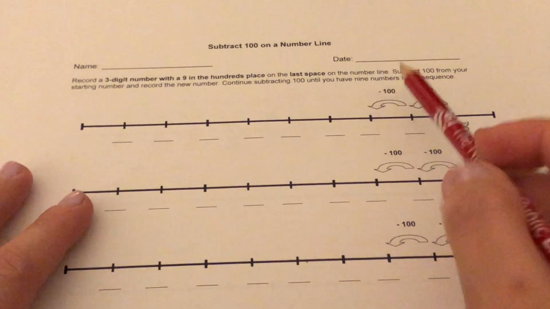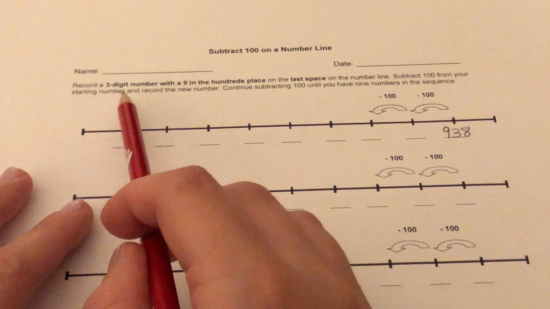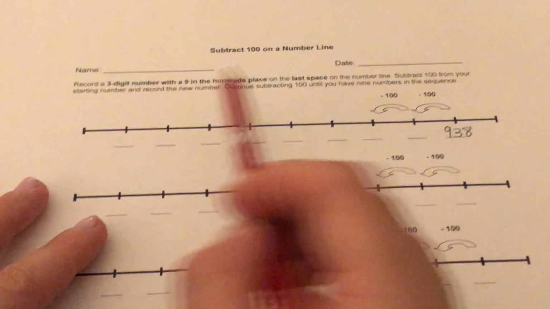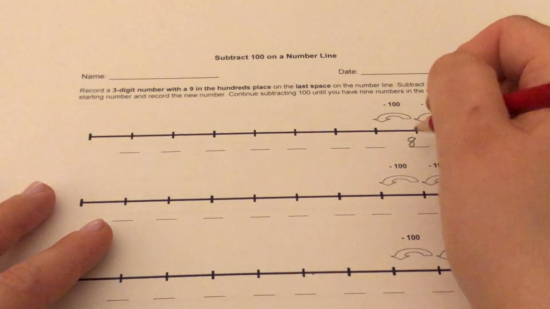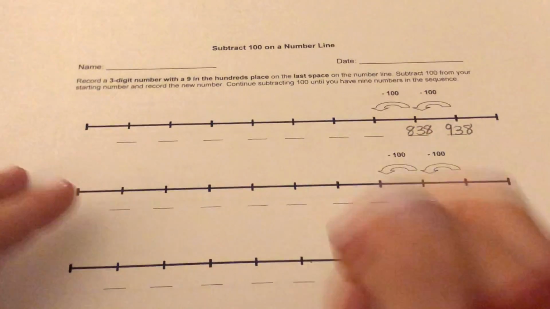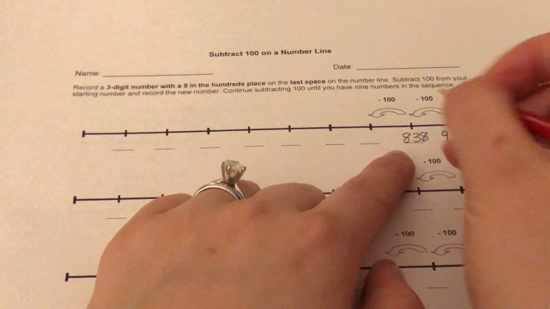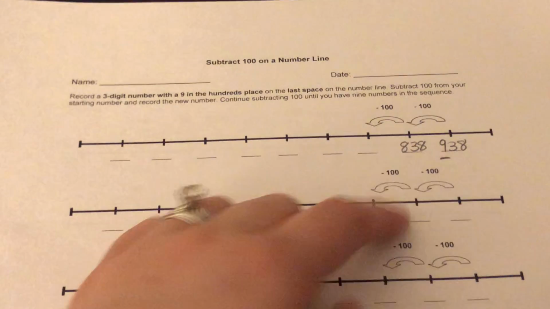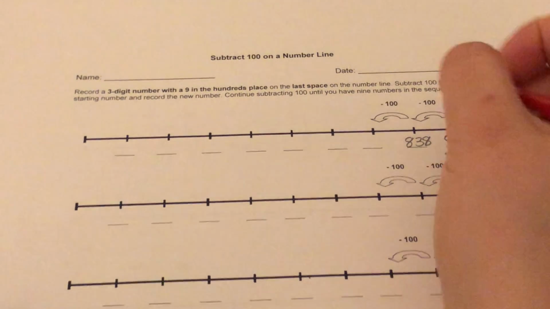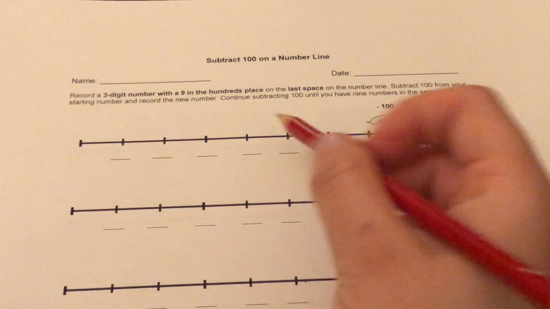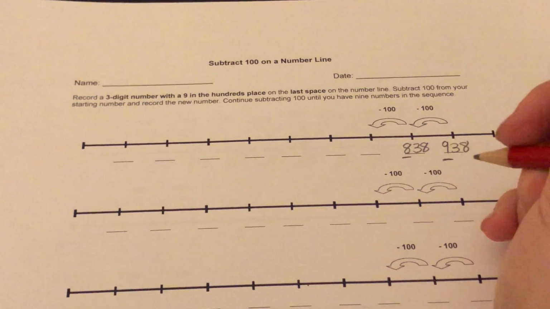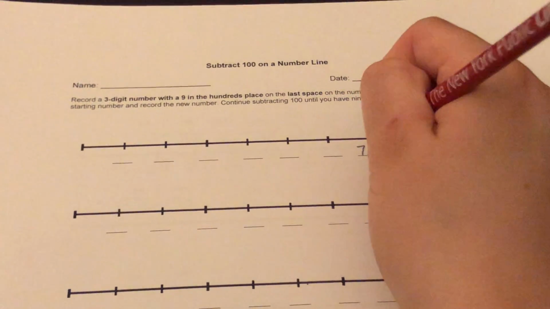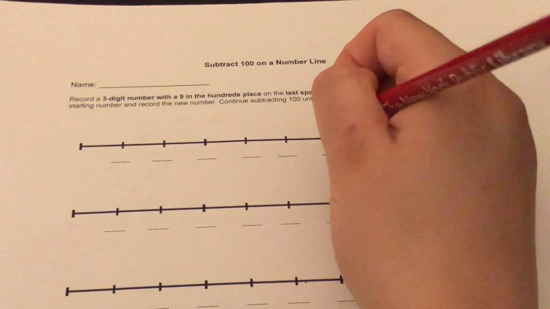All right. So what I'm going to do now is, it says subtract 100 from your starting number and record the new number. So I would subtract 100 from 938, and this time end up with 838 because I took 100 away from the 900s that I had. So I'm left with 800s left. Do that again. Subtract another 100 because it says continue subtracting 100 until you have 9 numbers in the sequence. Underline my hundreds place. Take away another 100. I would get 738. Draw another arrow.